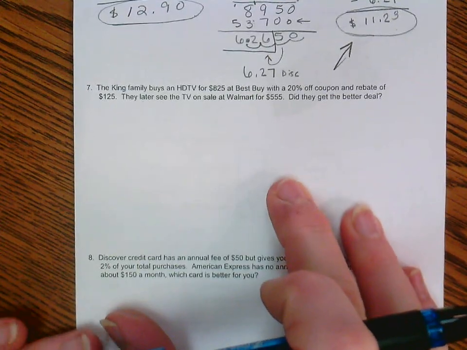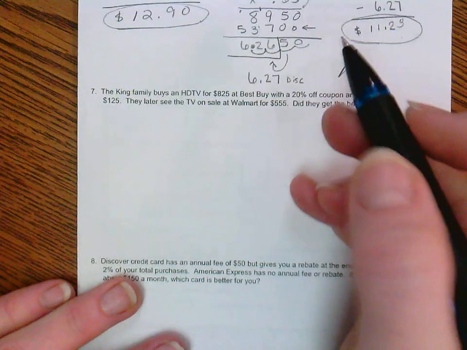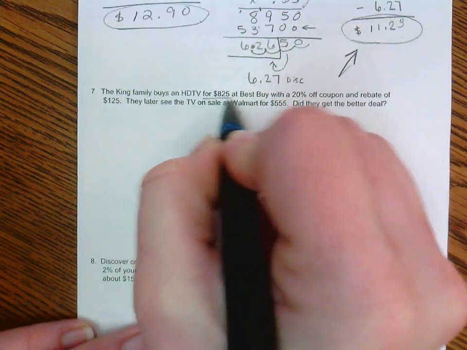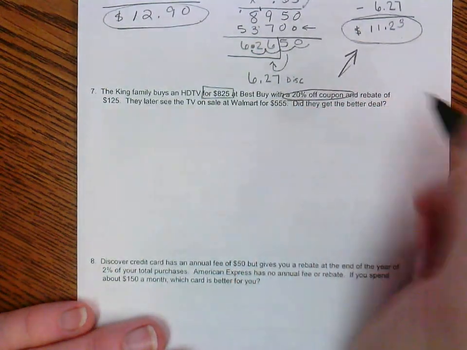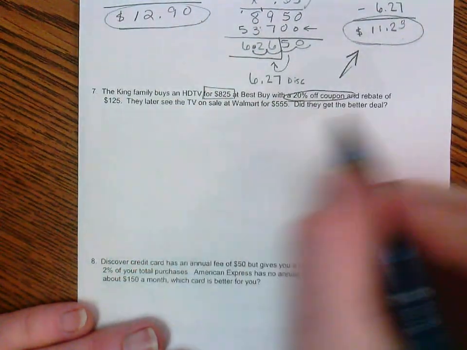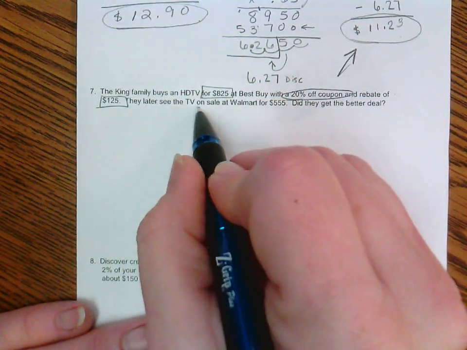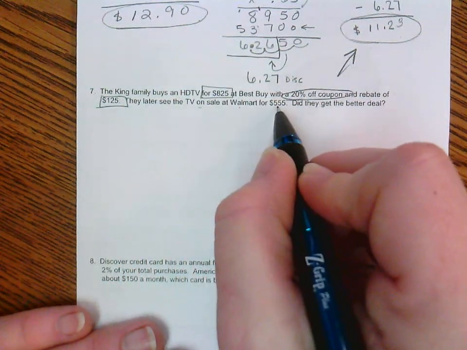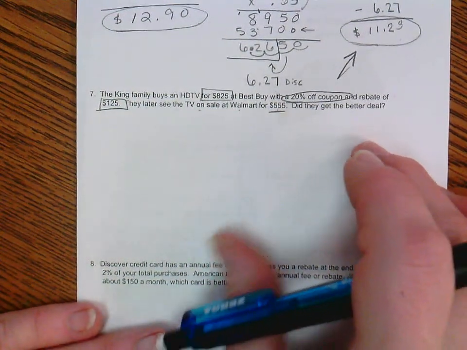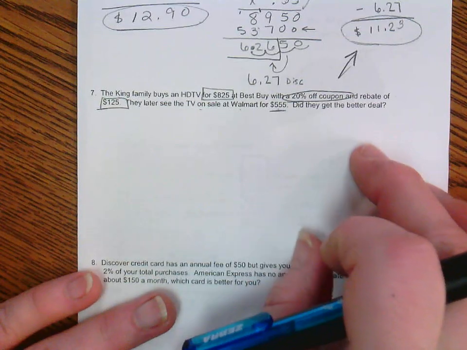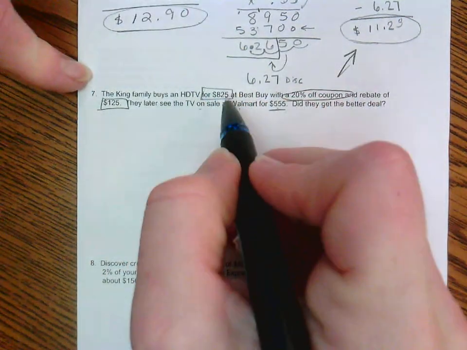All right, let's look at this one. The King family buys an HD TV for $825 at Best Buy with a 20% coupon and a rebate of $125. They later see the TV on sale at Walmart for $555. Did they get the better deal? Now, automatically you would say, no, that's way too much, but let's see. Let's prove it.